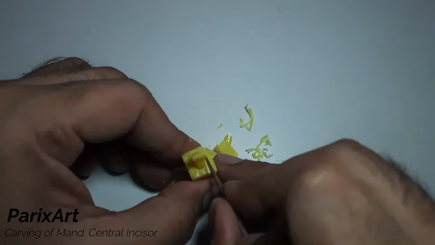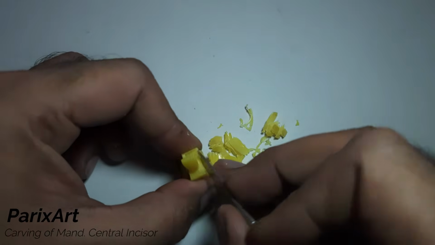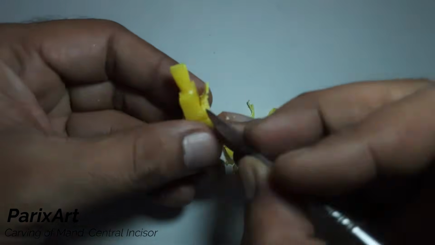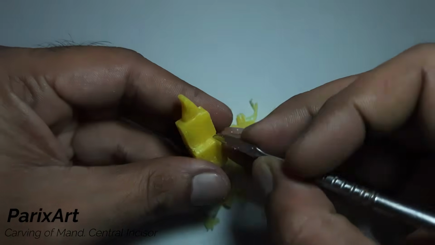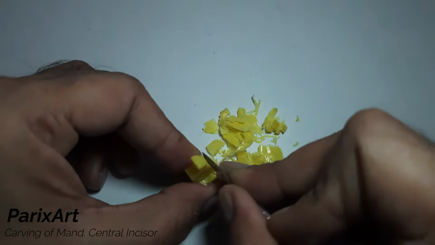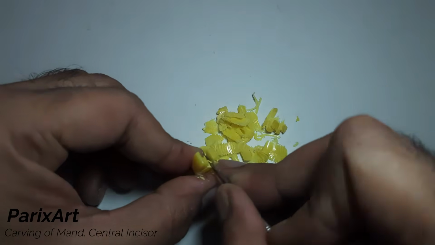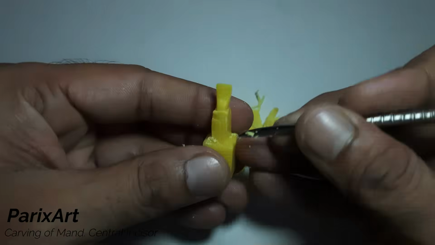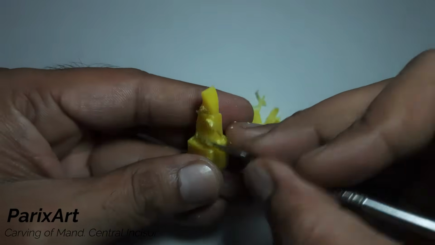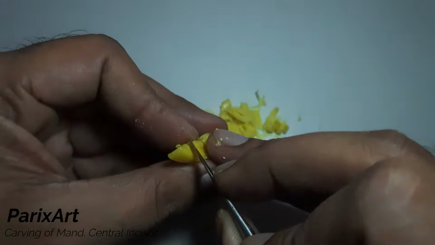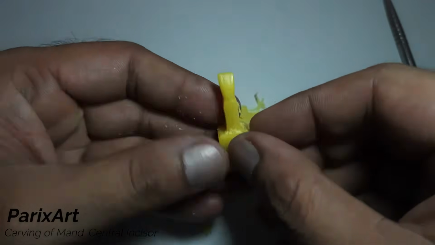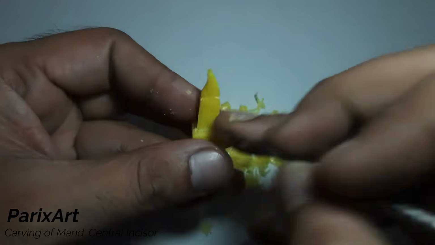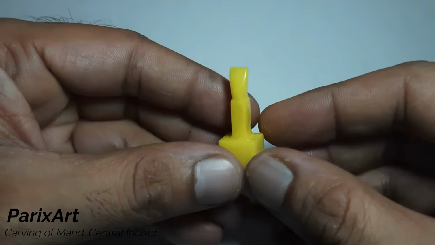Cut straight down from the cervical to the root marking to make parallel walls. So we have carved all the excess to make near parallel walls.